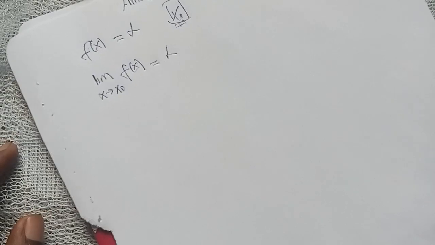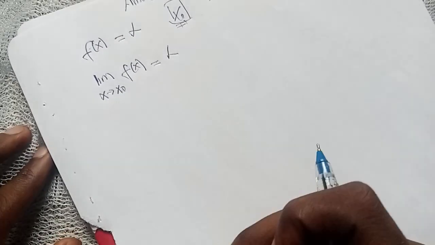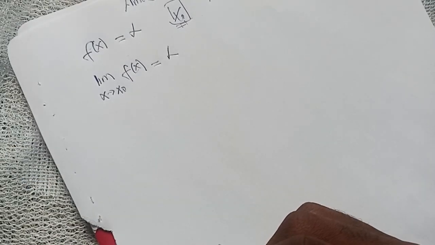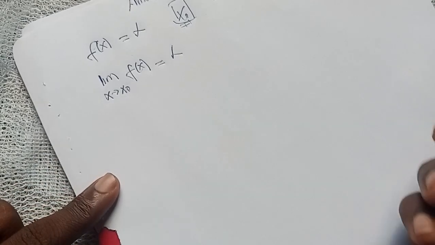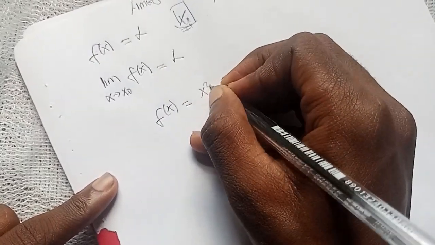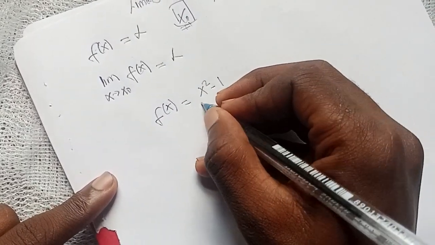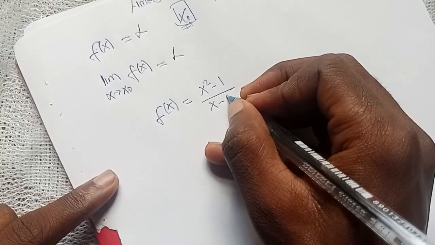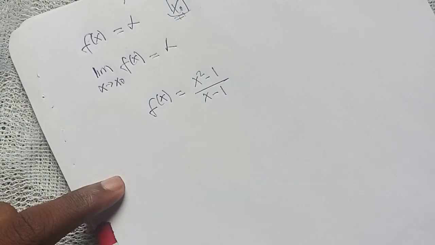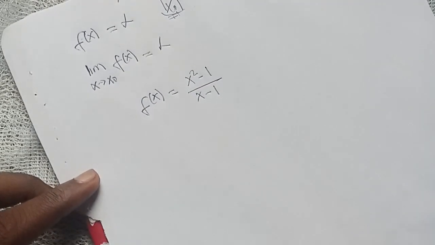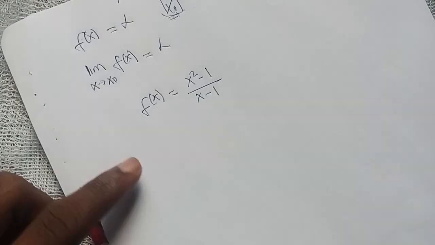So let me just quickly give you an example on the same concept, limits. Suppose you have a function f of x equal to x squared minus 1 over x minus 1. So the question goes like this.